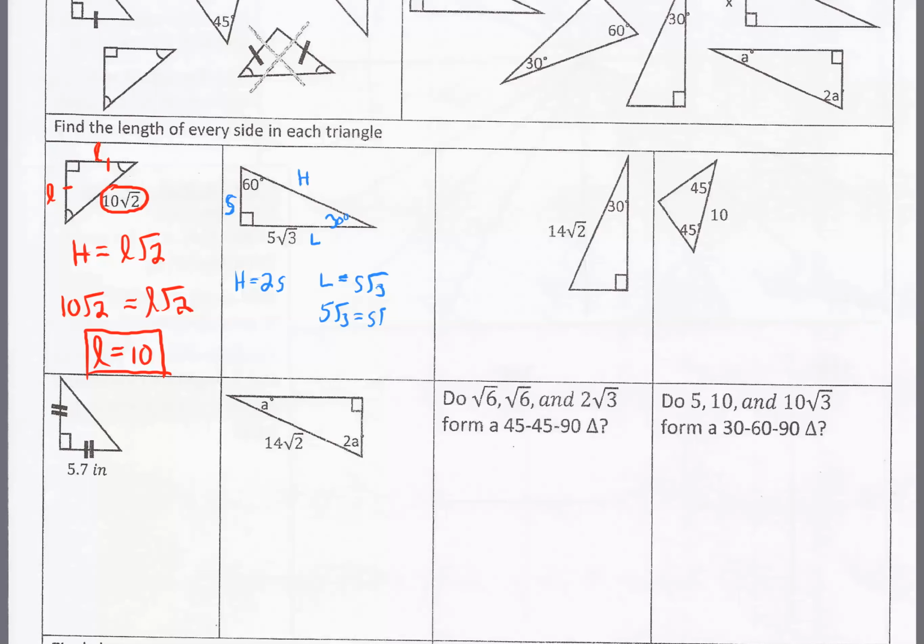When I solve for s, I divide both sides by radical 3. So s equals 5. That's my first answer. To find the hypotenuse, I can plug that back into the first equation. The hypotenuse is always double the short leg, so 2 times 5, the hypotenuse is 10.